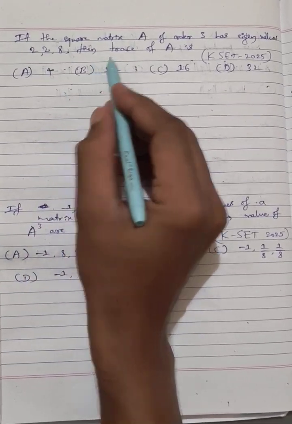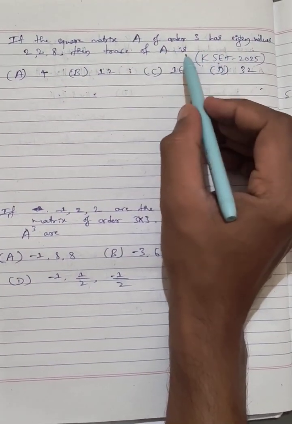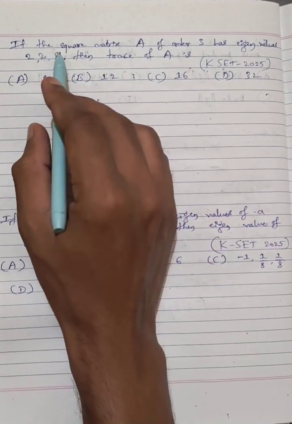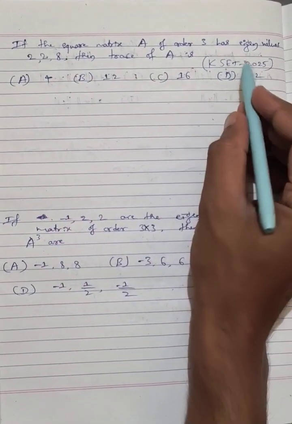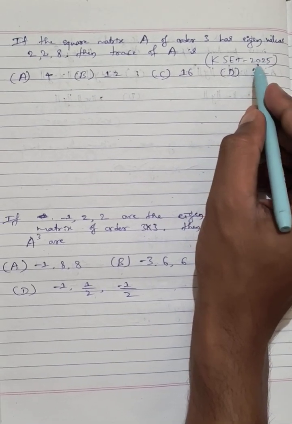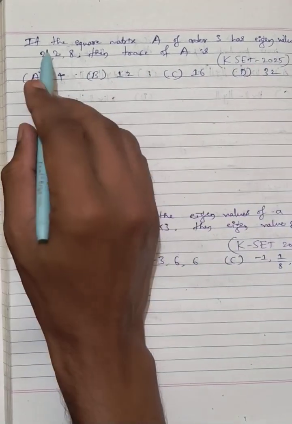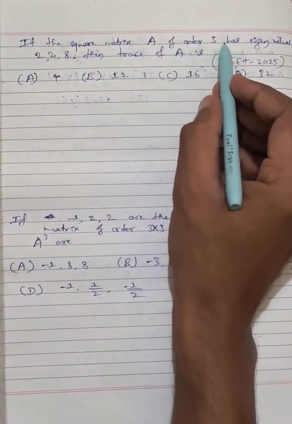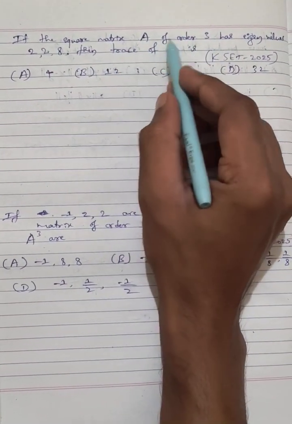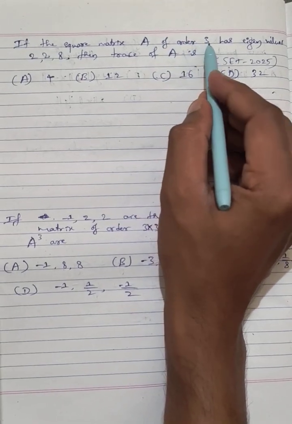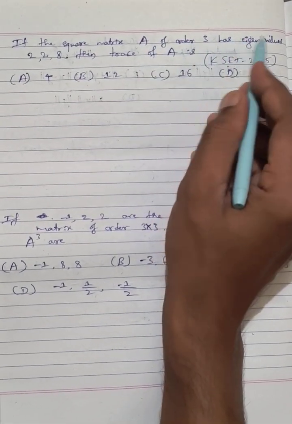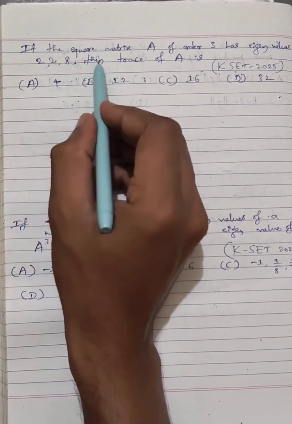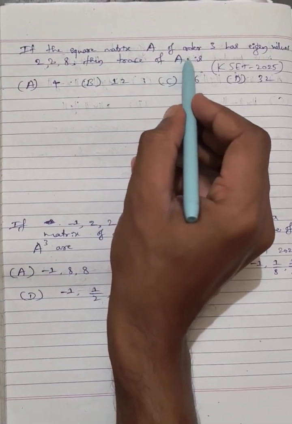So today in this video we solve some important previous year KSET examination questions. This question related to linear algebra was asked in the year 2025 KSET exam. The question is that there is a square matrix A of order 3, that is a 3 cross 3 matrix, that has eigenvalues 2, 2, 8. Then we have to find the trace of A.